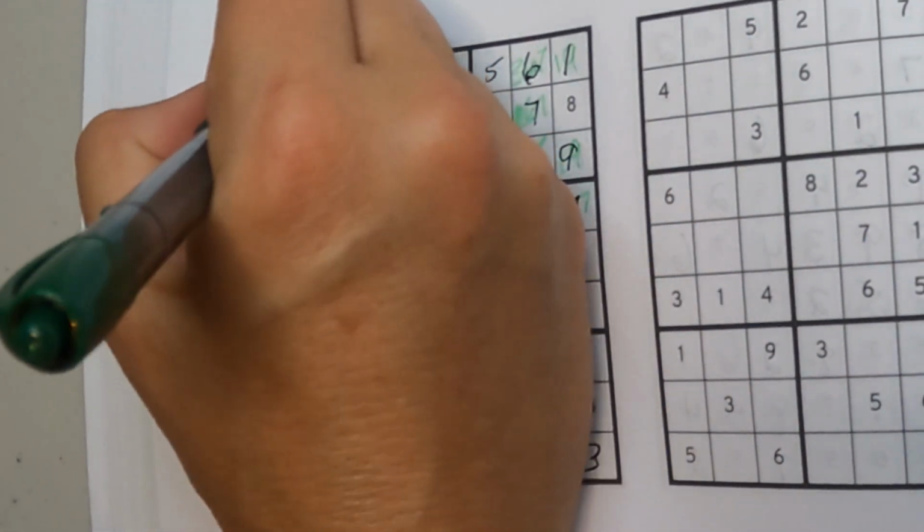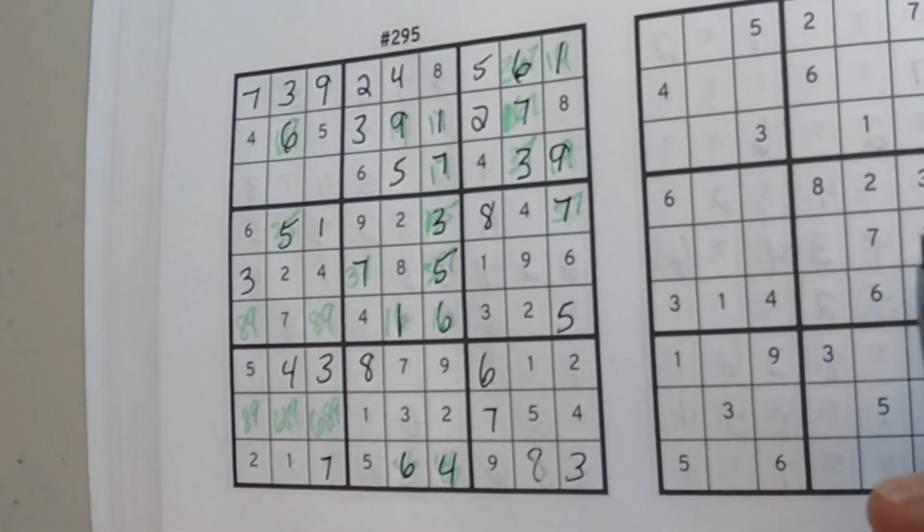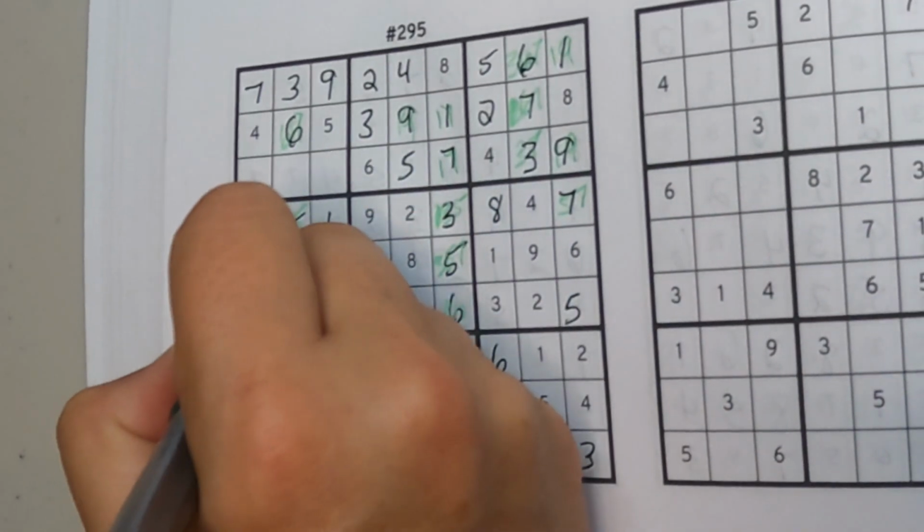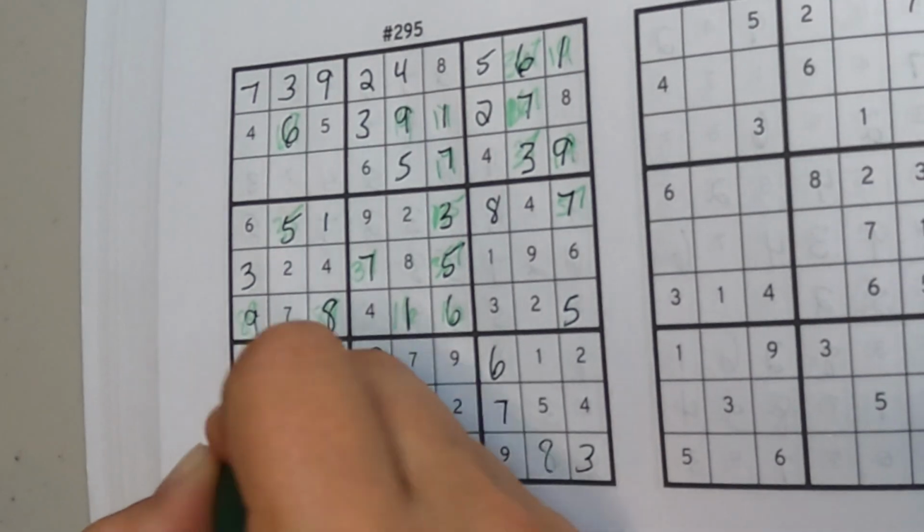We've got a 7 here, so 3, 7. That 9 makes this our 8, 9. That 9 makes this our 8.